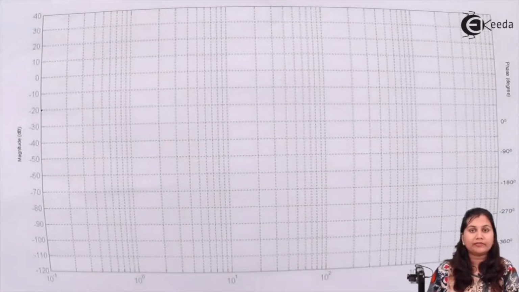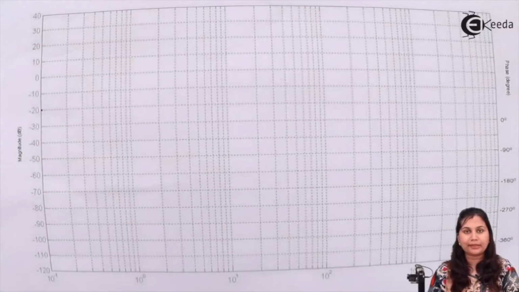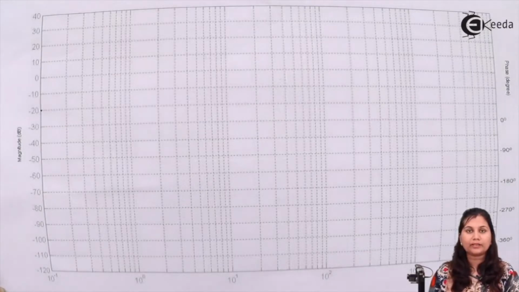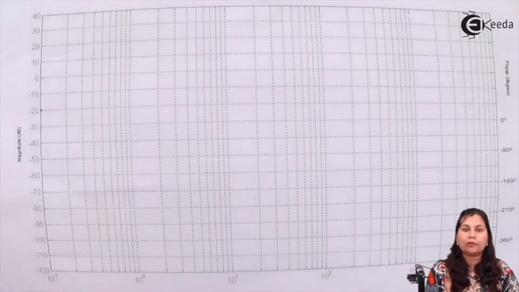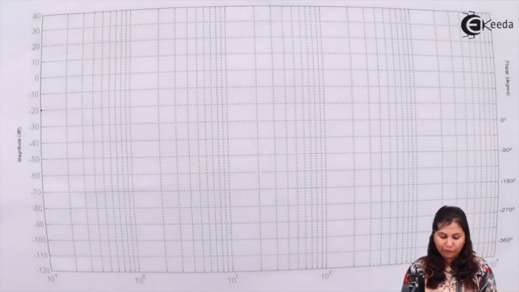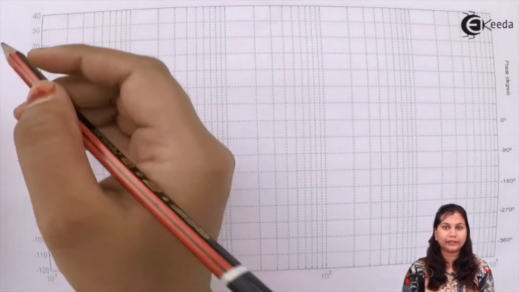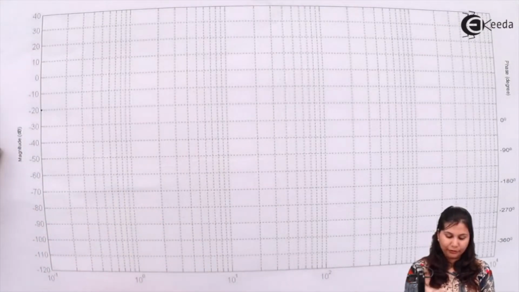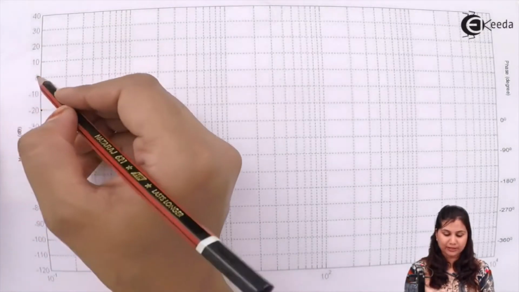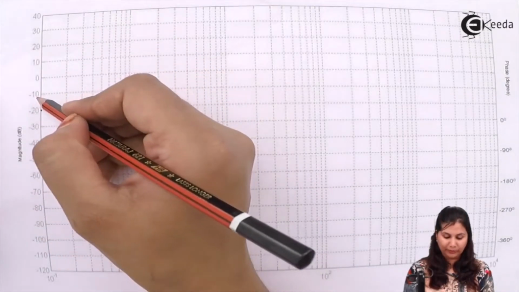Whenever we want to draw the Bode plot, it is drawn on a semi-log graph. So this is a semi-log graph, and on this we are going to draw the Bode plot. Now Bode plot consists of two plots, the magnitude plot and the phase plot. For magnitude, on the left hand side we are going to choose the magnitude scale, taking magnitudes like 0 dB, 10 dB, 20 dB, and in negative also like minus 10, minus 20, minus 30.